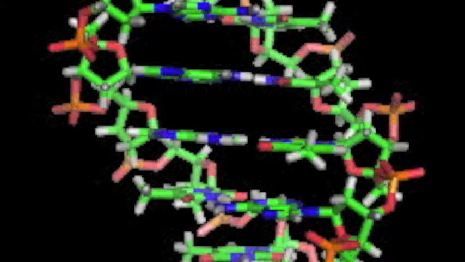So processing, and we throw away, we let the transcribed spacers just degrade.